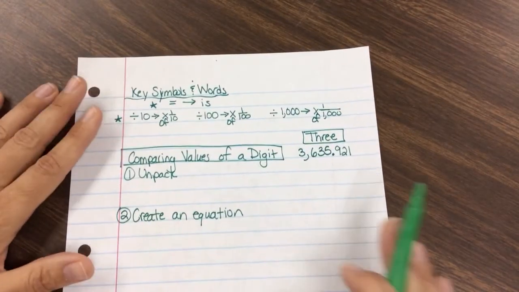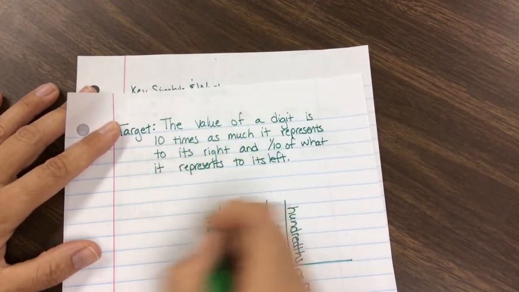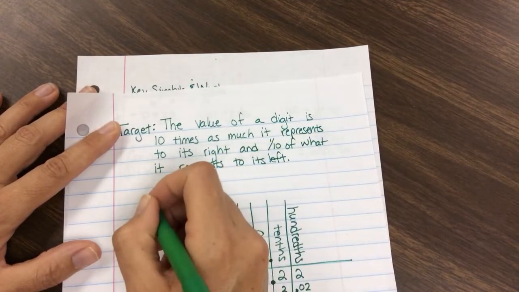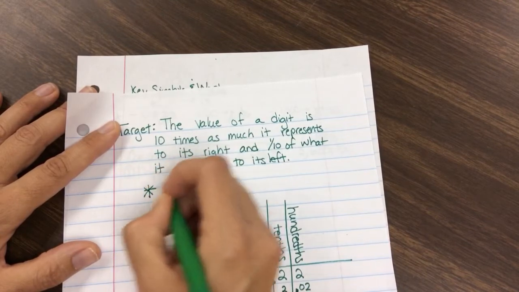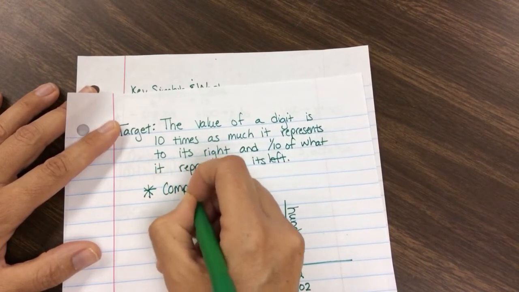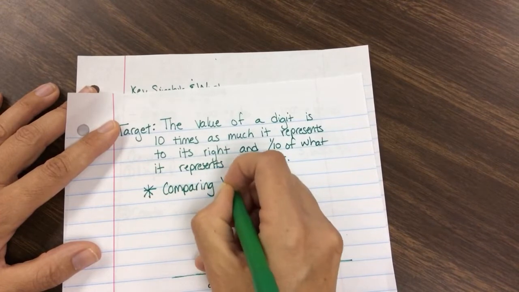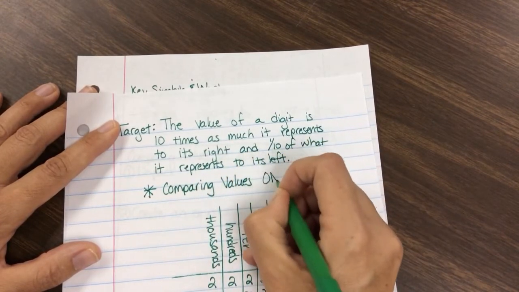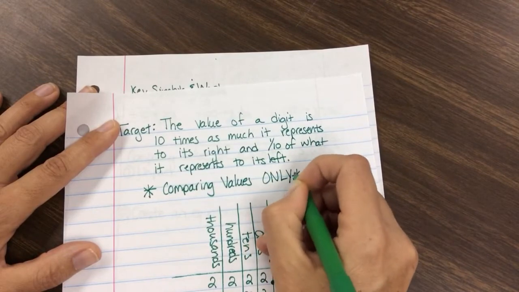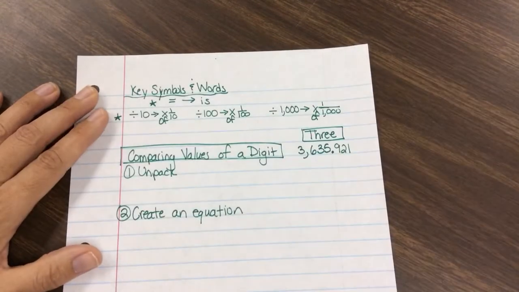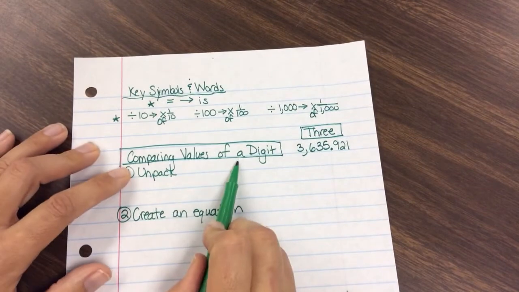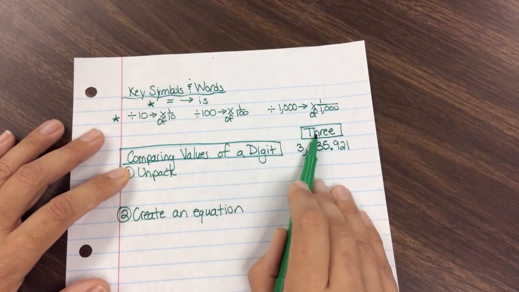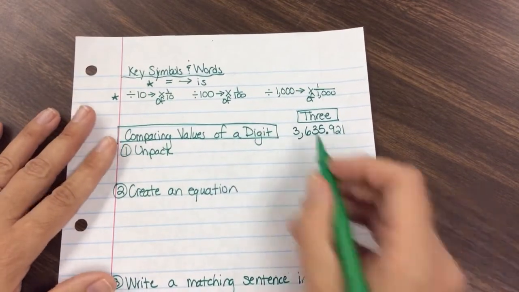So all we're really focusing on, if you want to go back to this page, all we're focusing on when we're comparing the values of a digit is simply that. We are comparing values. That's all we're basically doing today, comparing values only. So if we compare the values of a digit, and let's say we focused on the digit 3.